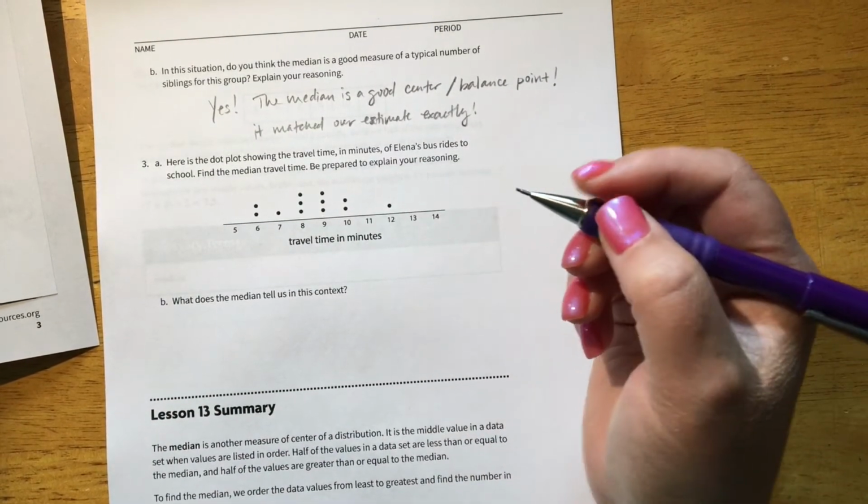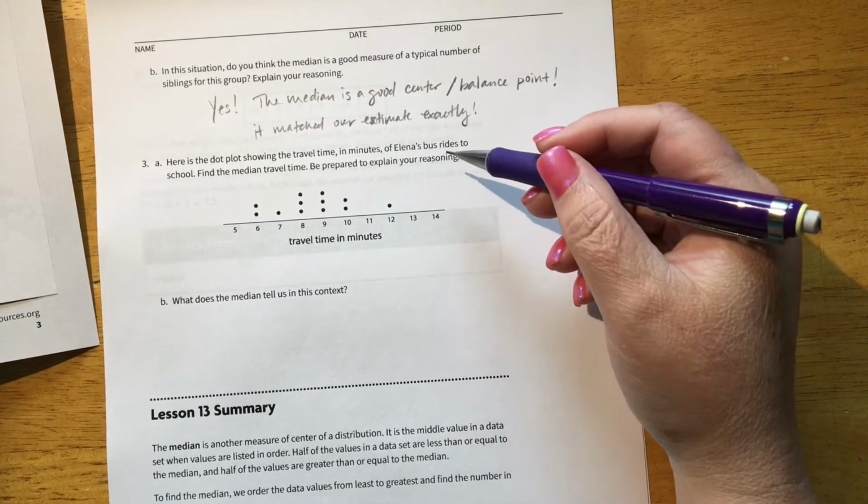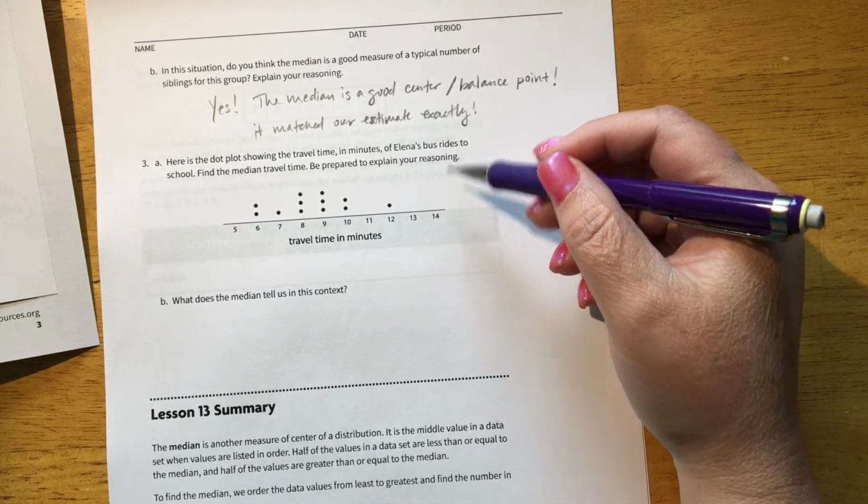Number 3 now. Here is the dot plot showing the travel time in minutes of Elena's bus ride to school.